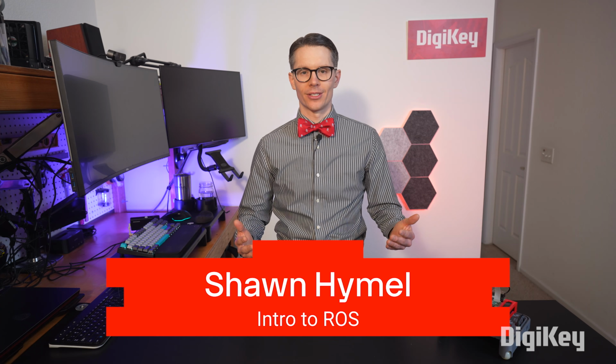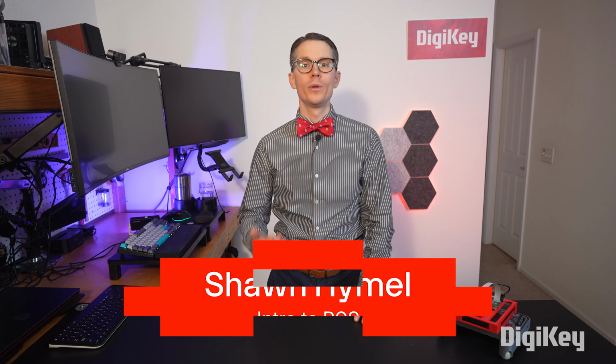The Robot Operating System, or ROS, is an open-source framework designed to help developers build robust, complex robotics systems. It is not a true operating system like Windows or Linux. Rather, it is a middleware that sits between your underlying operating system and the robot application code.